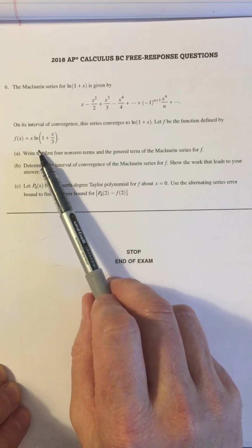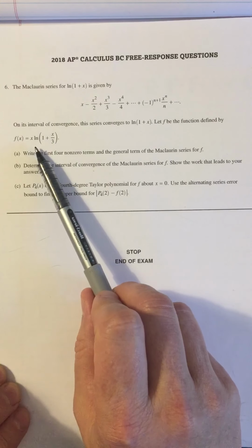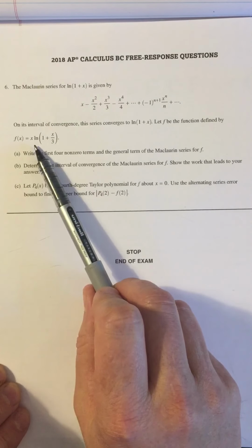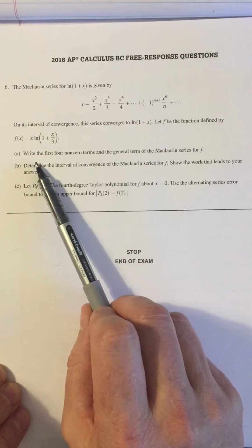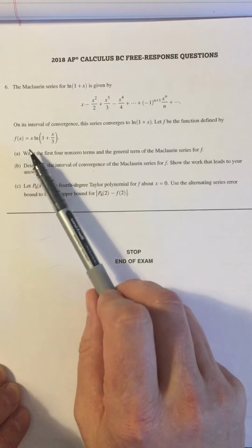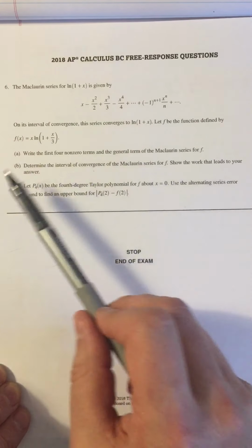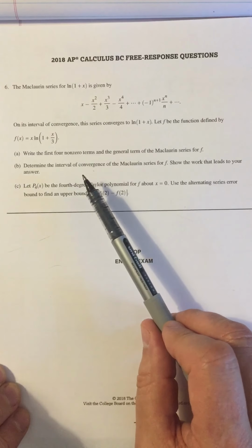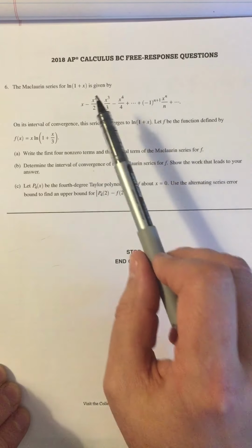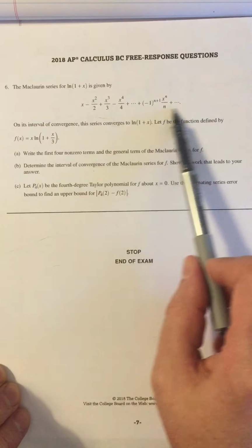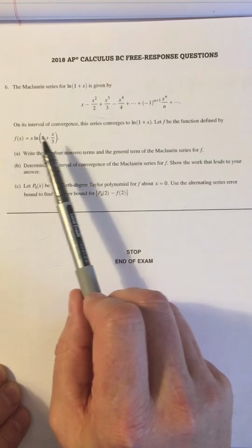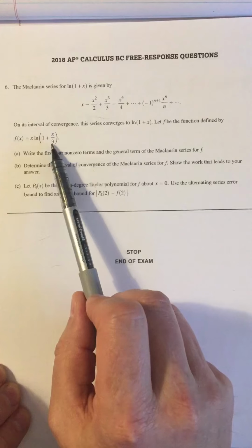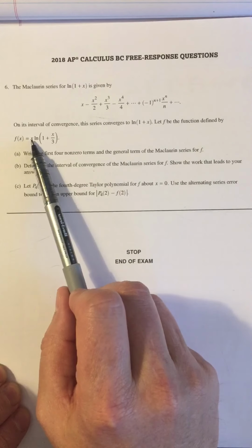So the main thing that a couple people did is they worked too hard. They worked with this and found f prime and f double prime and f triple prime, which involves a product rule, and it's a big mess, and then f prime of 0 and all that. You don't have to do any of that. So if you looked at the solution, basically what you have to do is take this expansion that they gave you and replace the x with x over 3 and then multiply through by x.